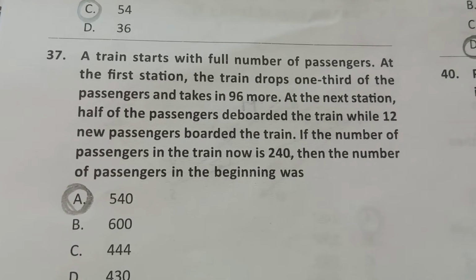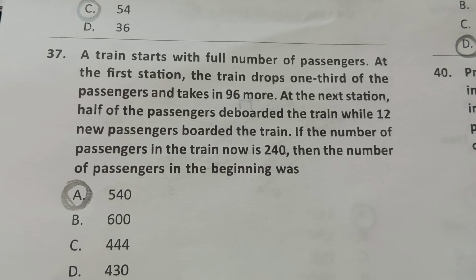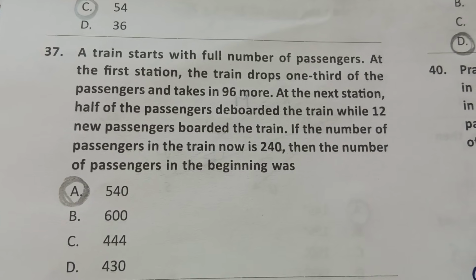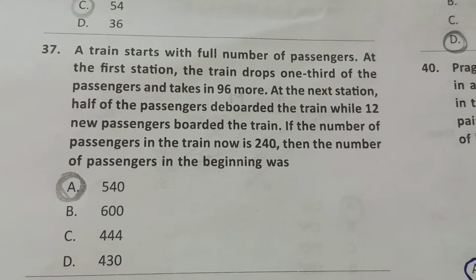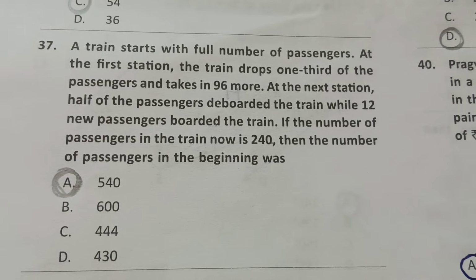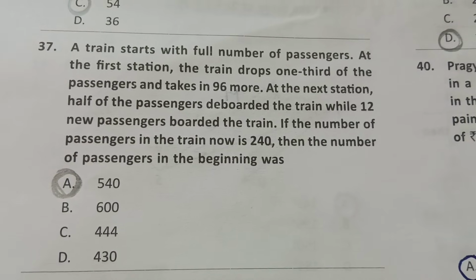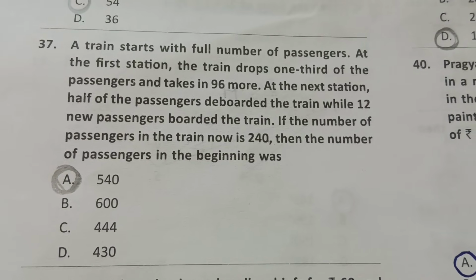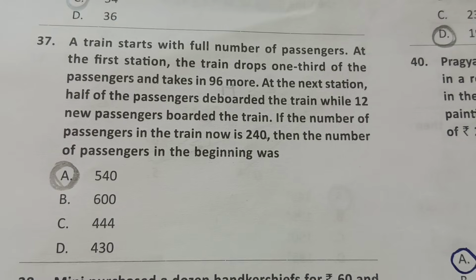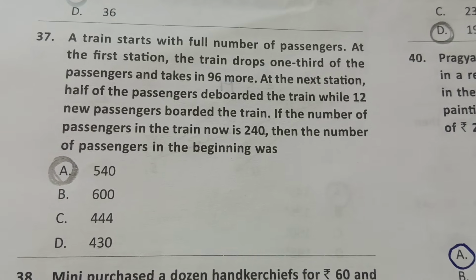Question number 37. A train starts with a full number of passengers. At the first station, the train drops 1/3 of the passengers and takes 96 more. At the next station, half of the passengers deboarded and 12 new passengers boarded. If the number of passengers in the train now is 240, then the number of passengers in the beginning was.